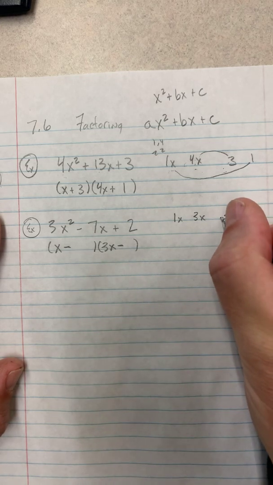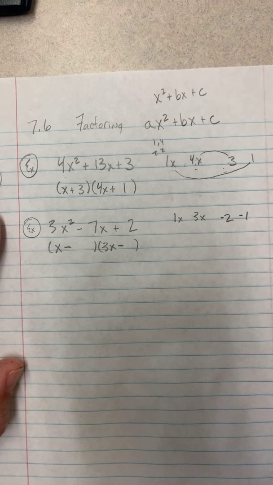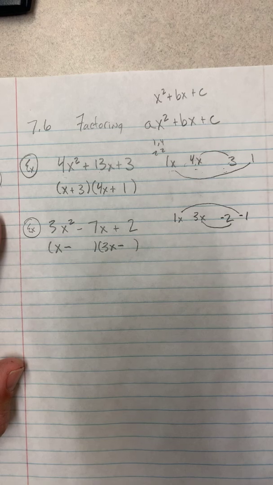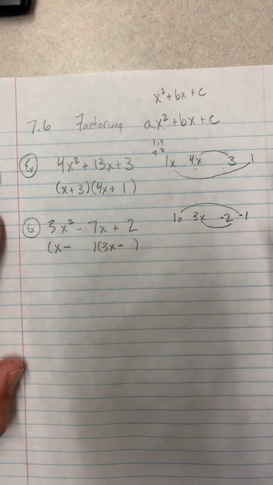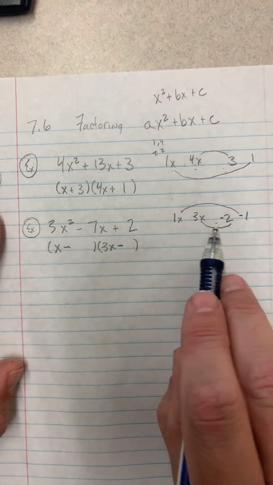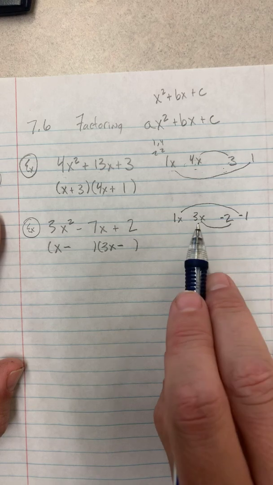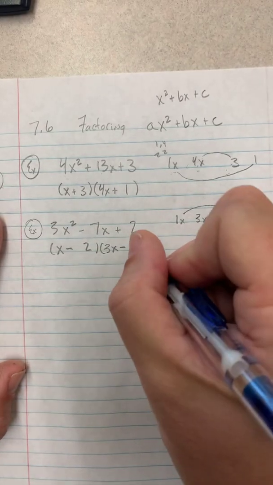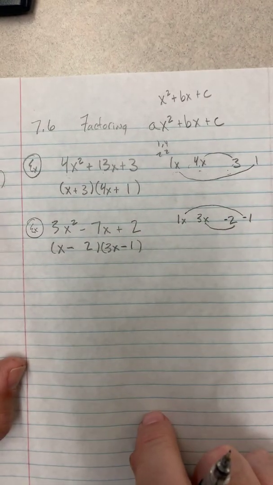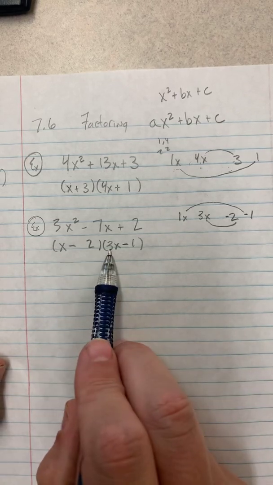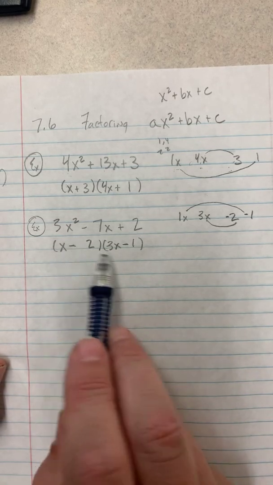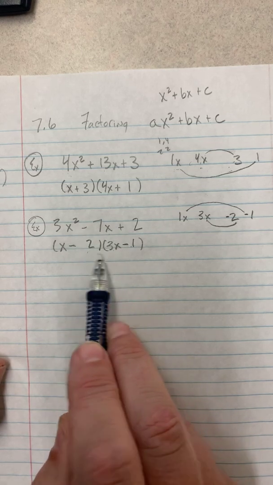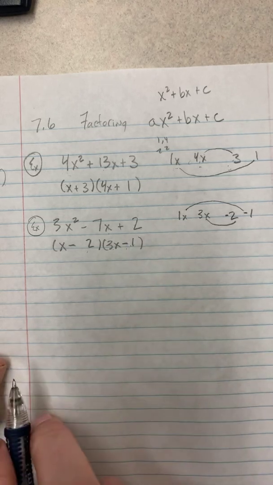Well, hopefully you're realizing that those are both negative. That would give me a negative 6, and if I add that to a negative 1, that's going to give me that negative 7. This 3x has to be paired with this negative 2. Meaning 3x has to be multiplied by negative 2, which means my 2 would go there and my 1 would go there. Do a quick little check. X times 3x, 3x squared, minus x minus 6x. The sum is negative 7x, and I have a negative 2 times a negative 1, which is a positive 2.